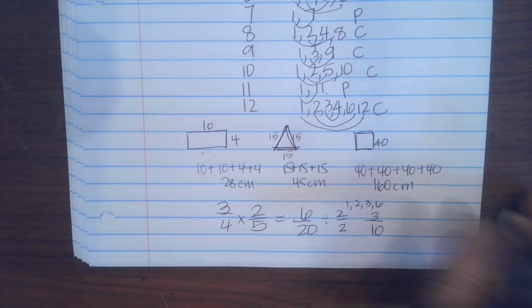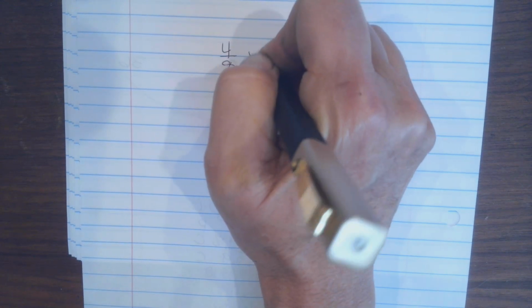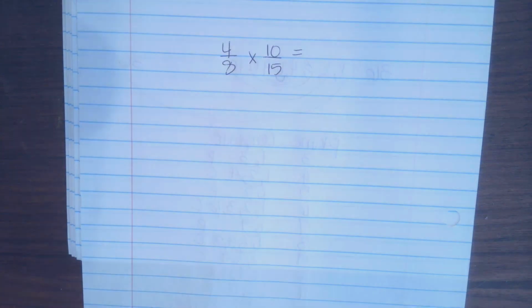Okay, so that's what we've been working on. Now that you have that first step down and you know numerator times numerator, denominator times denominator, we now know we have to simplify. So I'm going to give you 4/8 times 10/15. So what would I do for my first step?